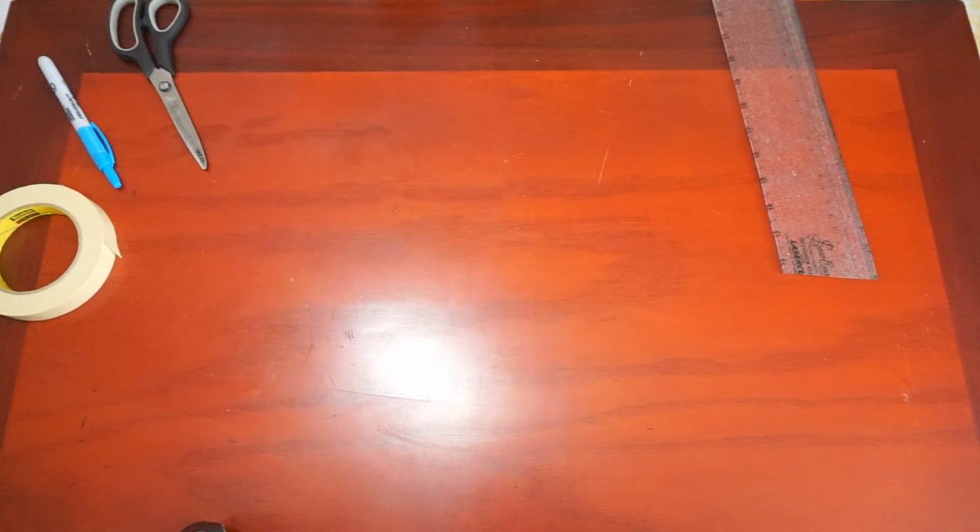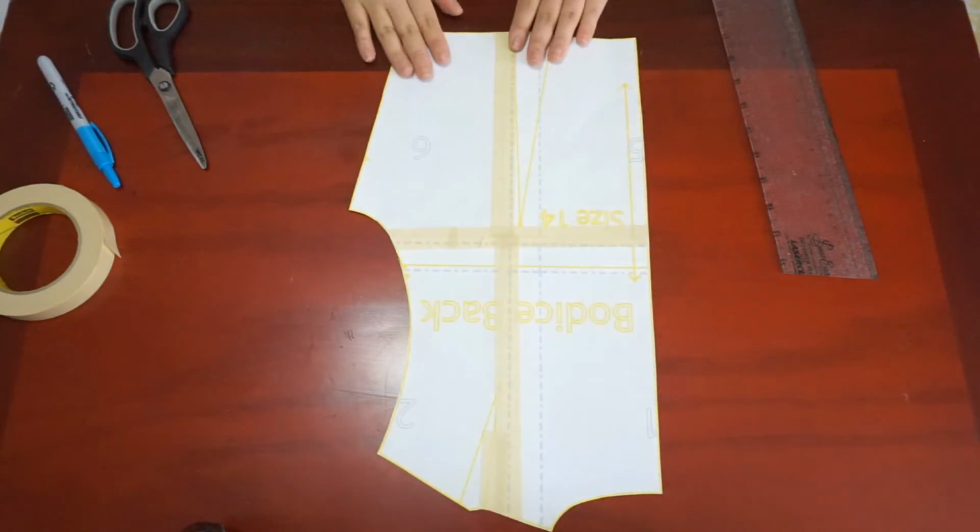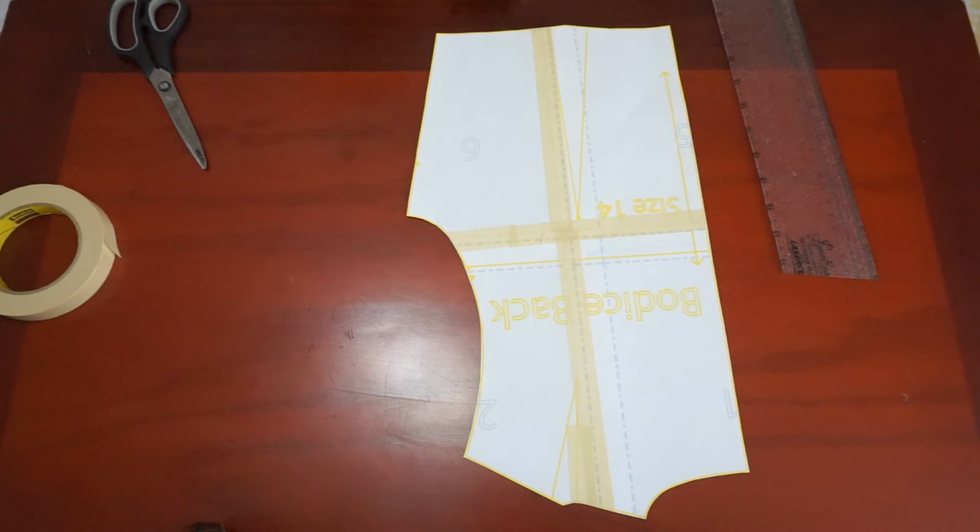To finish adjusting the waistline, you're going to do the same thing you did for the front of the bodice to the back bodice piece. Just watch the rest of the video.